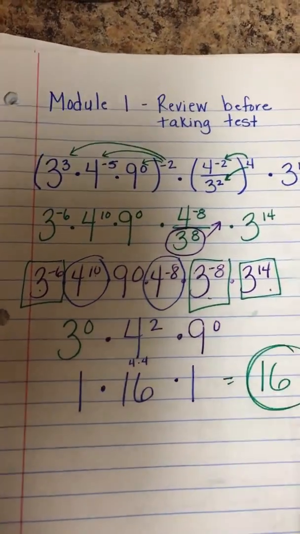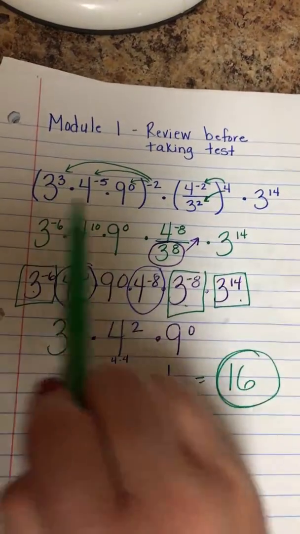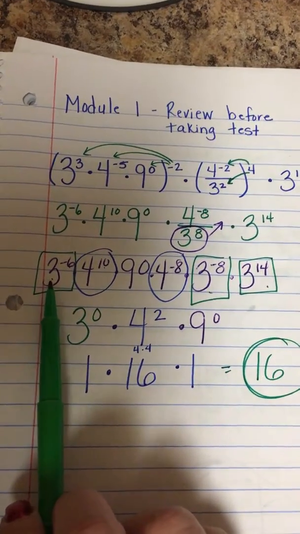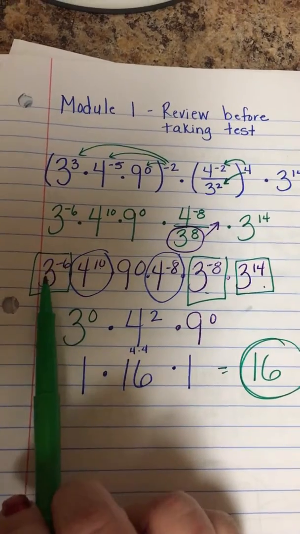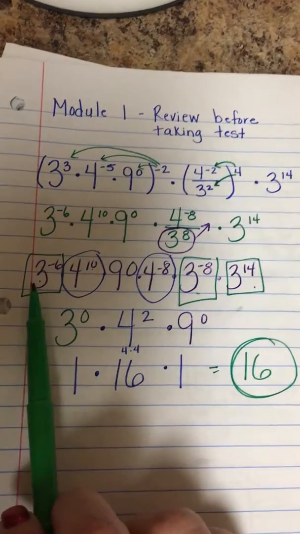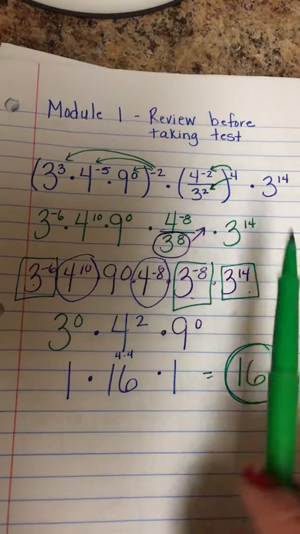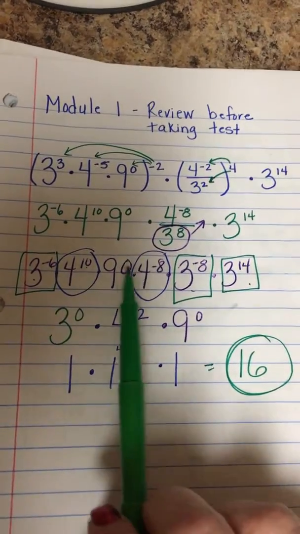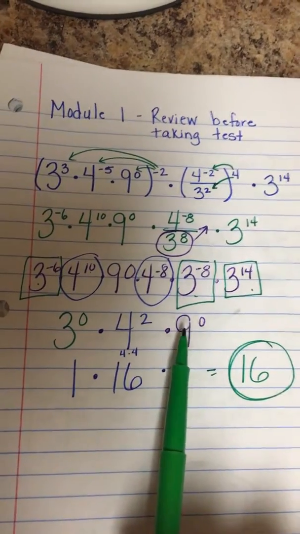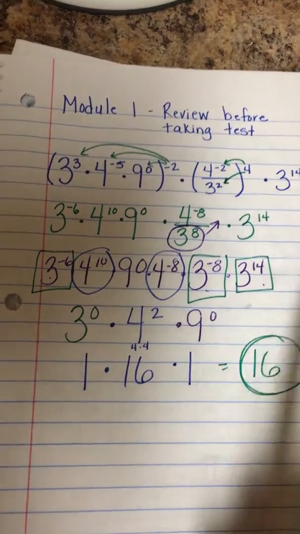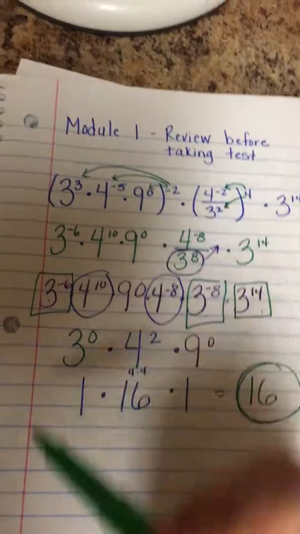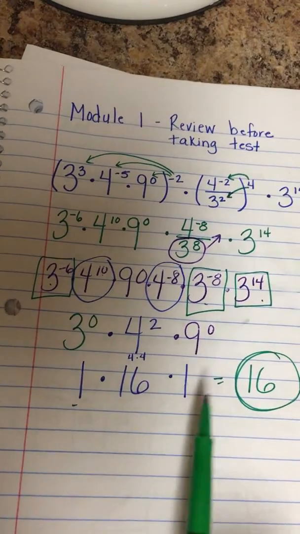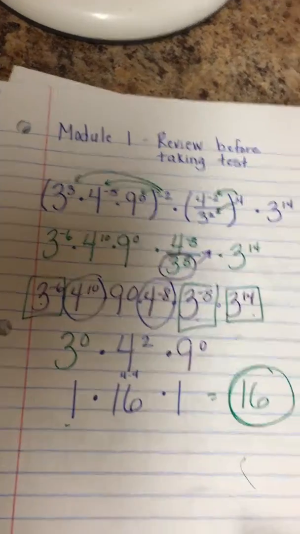So this problem started out as a problem that looked very complex, but when I combined bases that were similar or the same, when I took the 3's and combined them together with their exponents, then combined the 4's with their exponents, and then the 9 didn't need any combining with anything, when I did all that work, I came out with a very simple problem, 1 times 16 times 1, which gives me the final answer of 16.